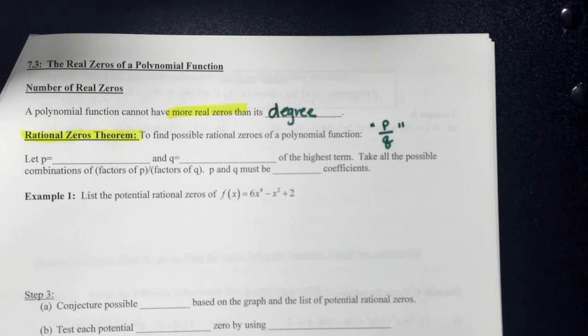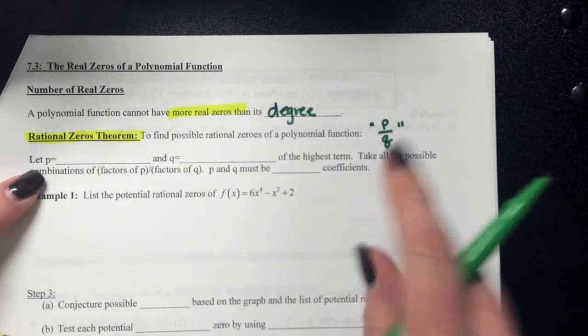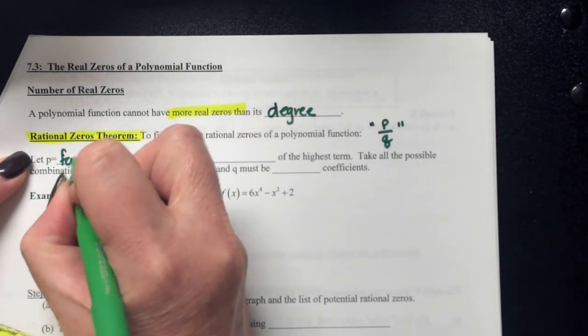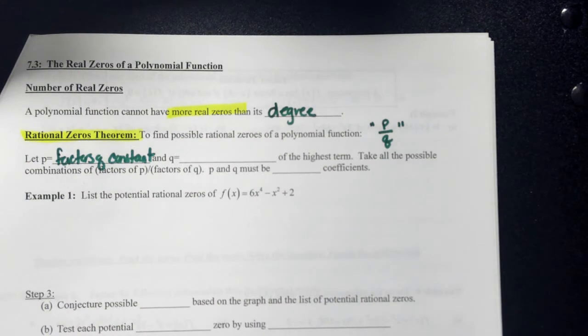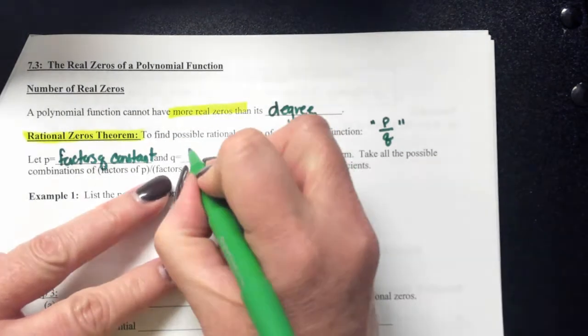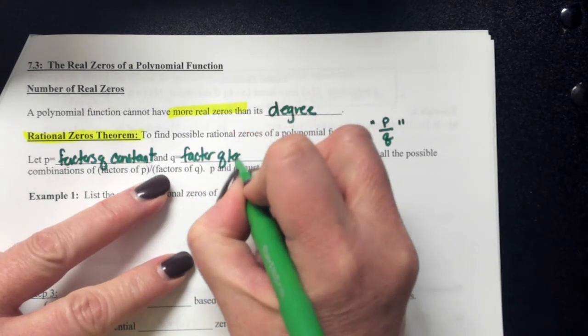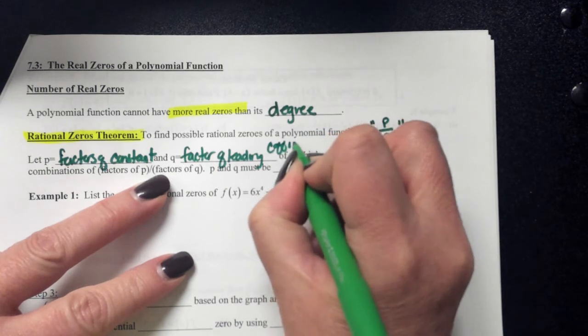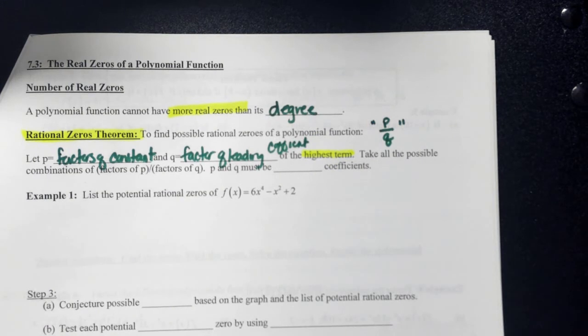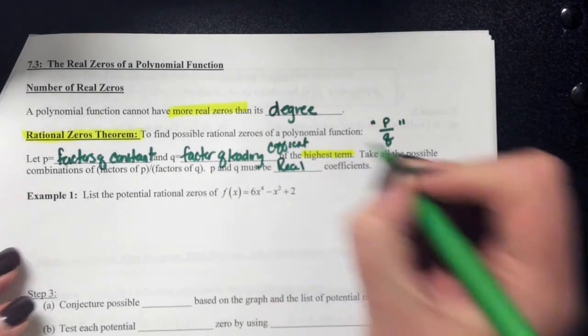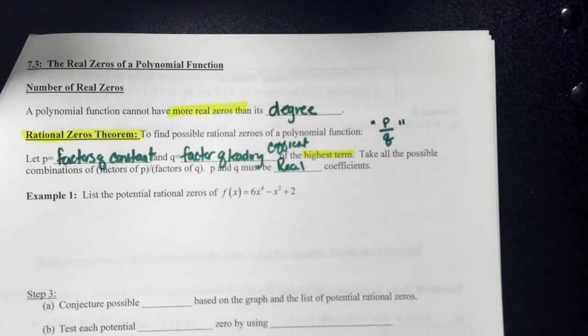One thing you're going to try is to use this rational zero theorem. P is what we call the factors of the constant term. Remember, the constant term is the term that does not have a variable x with it. Q are the factors of the leading coefficient. Remember, the leading coefficient is the number in front of the variable that has the highest power. And you're going to make a list of combinations. You're going to take all your factors of P and divide them by the factors of Q. P and Q, again, must be real coefficients. In other words, we're not dealing with those imaginary numbers anymore.